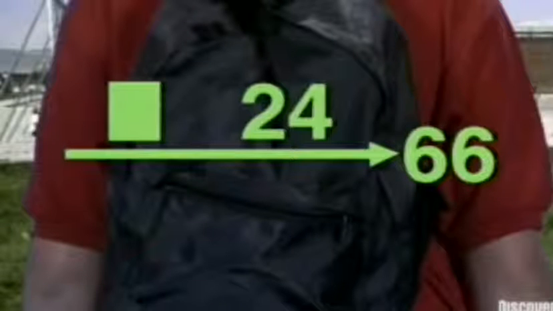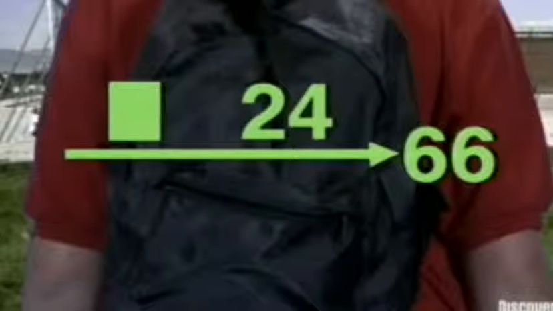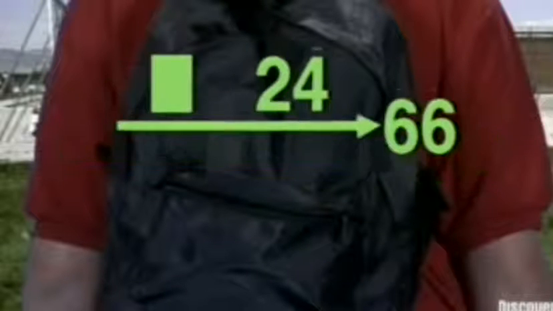Is a small number or the big number missing in this family? A small number is missing. Say the subtraction problem for this family. 66 minus 24 equals how many? When we write the problem in a column, we don't need a box.